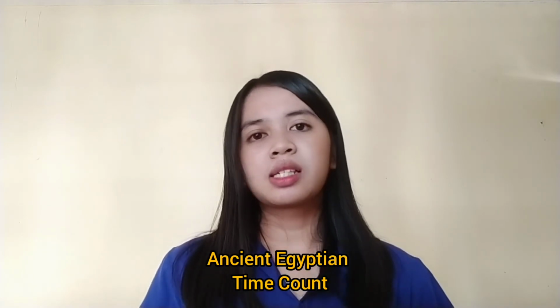Ancient Egyptian time counting around 1500 BC. The ancient Egyptians used a base 12 number system, and they developed a system of sundials shaped like the letter T, that was placed on the ground and divided the time between sunrise and sunset into 12 parts.